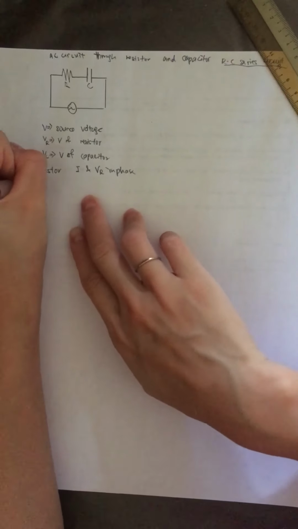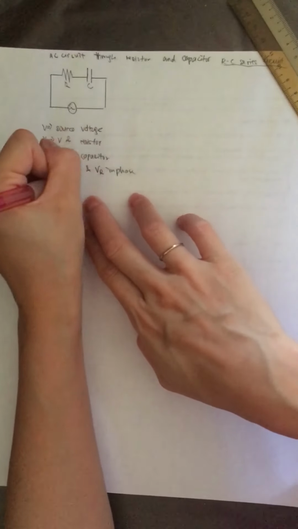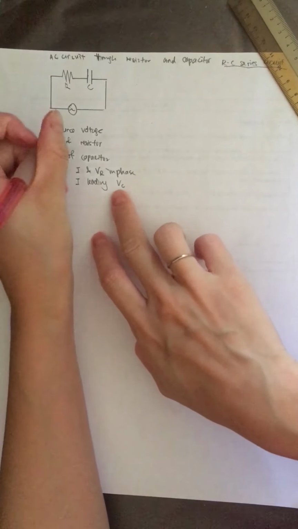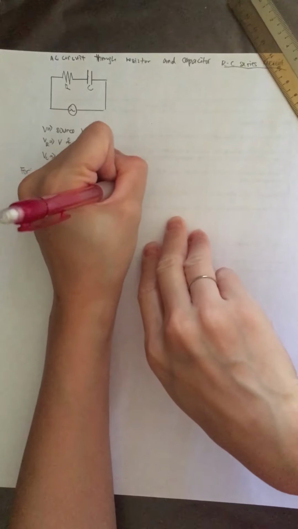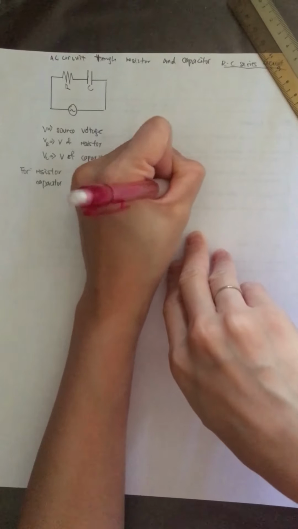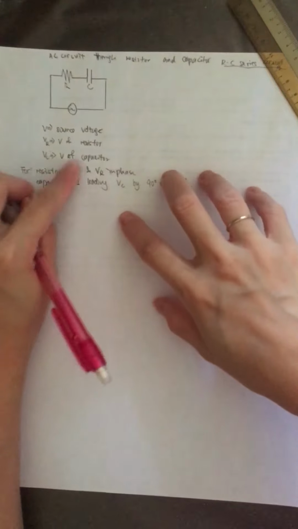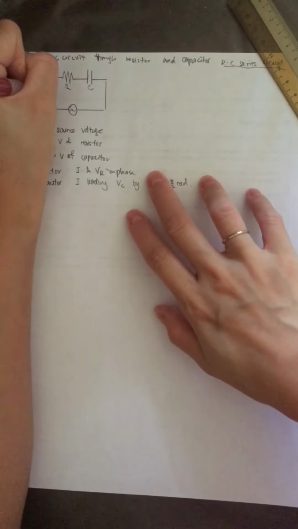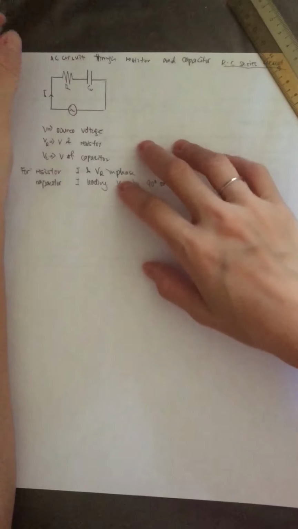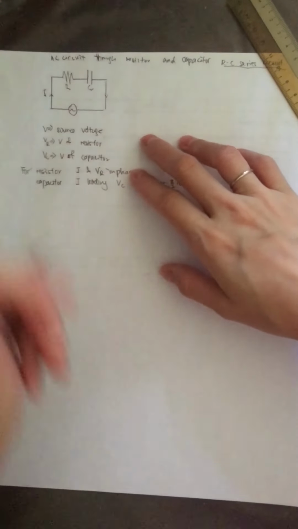While for your capacitor, I is leading the voltage across your capacitor by 90 degrees or pi/2 radian. This is what you have learned in your previous lesson. So I here is the current that passes through your R and also C, and we know that the I passing through R and C are the same because it is a series circuit.